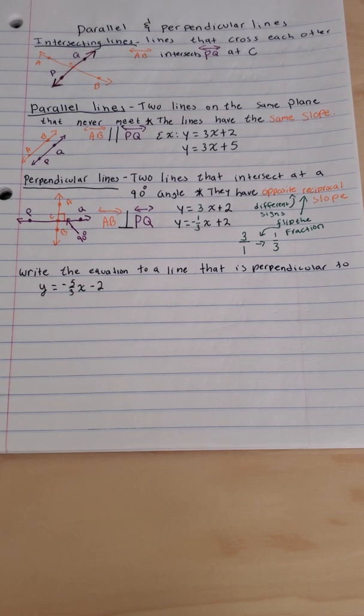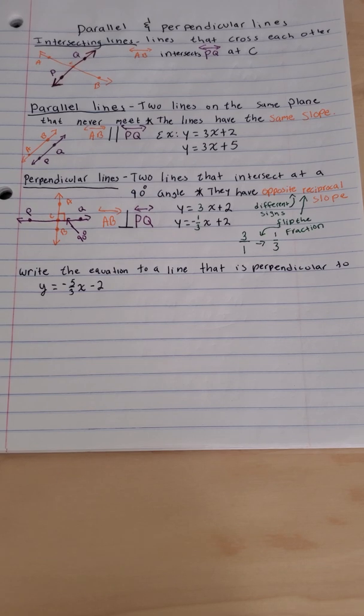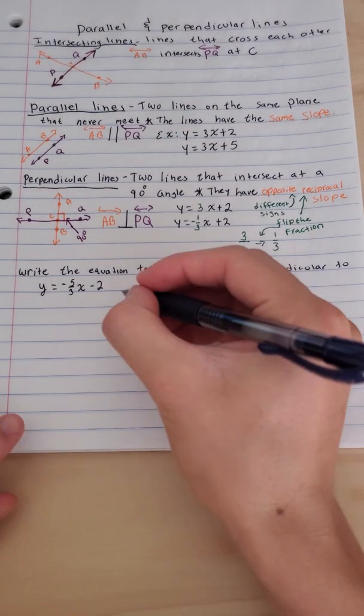Our first example is asking us to write an equation of a line that is perpendicular to y equals negative 5/3 x minus 2. As we saw in the last example, we can have the same y-intercept because that doesn't matter. That's just where they would intersect at a 90-degree angle. We just need to make sure that we flip the fraction and get different signs to have an opposite reciprocal slope.